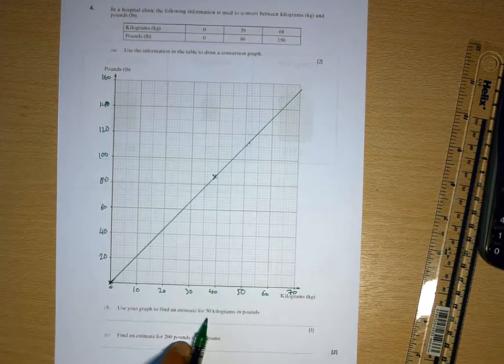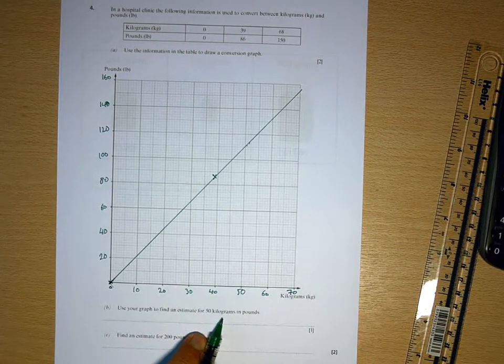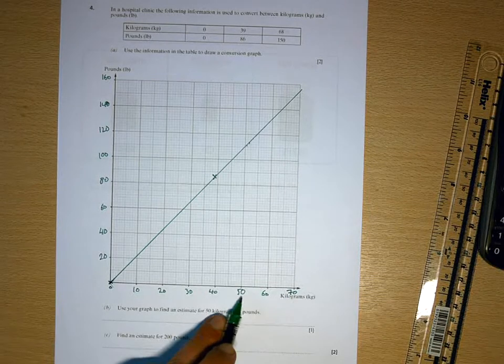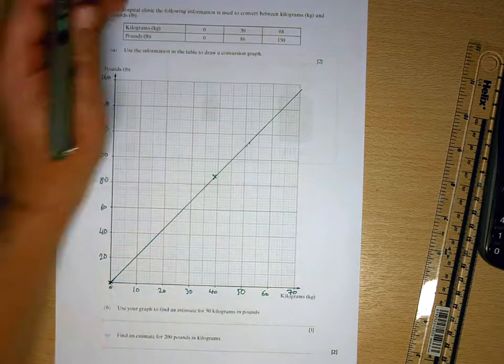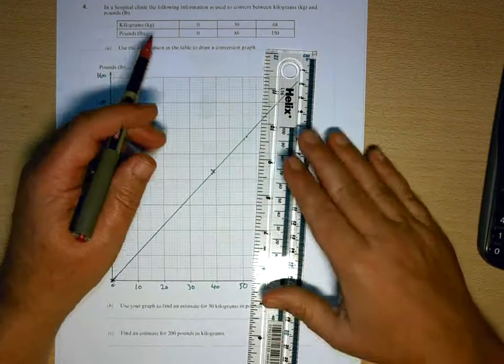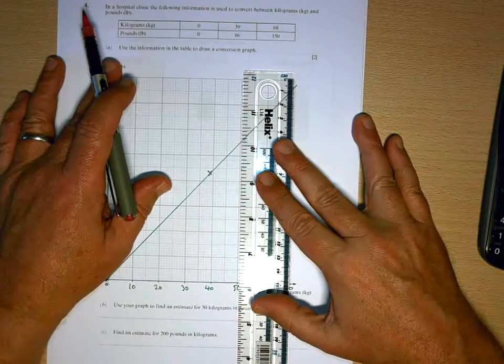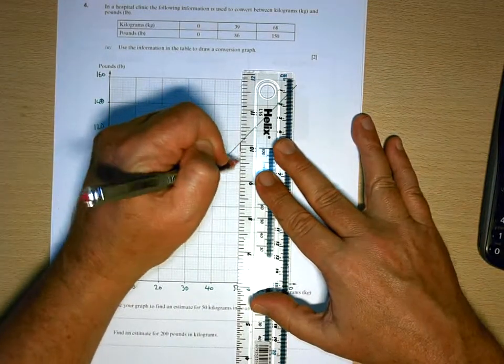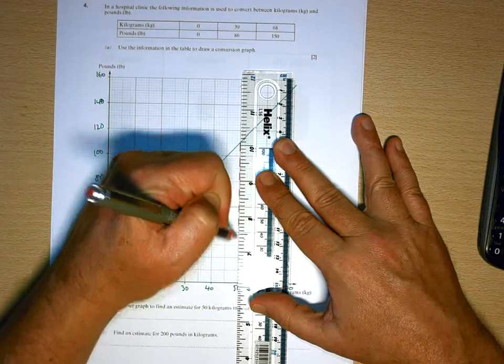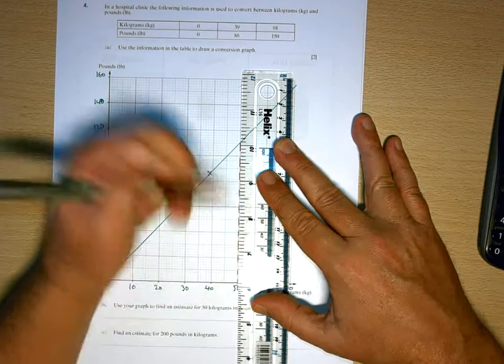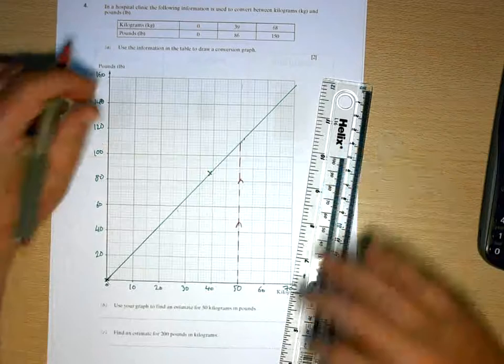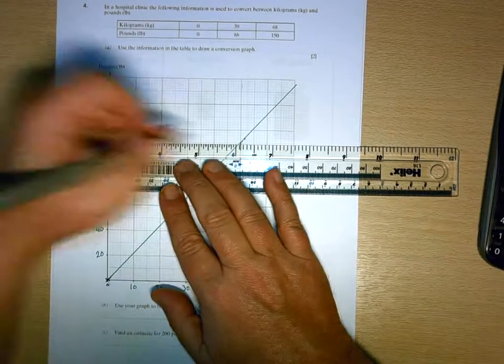Use your graph to find an estimate for 50 kilograms in pounds. So 50 kilograms is there. So I'm going to go up to 50. I'm going to mark it on the graph to show my examiner that I know what I'm doing, in case I misread it.